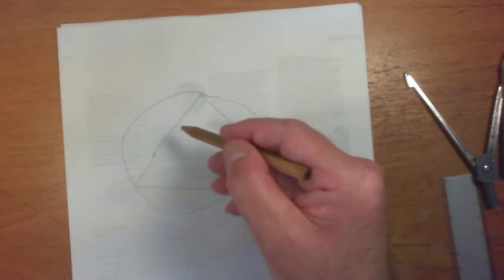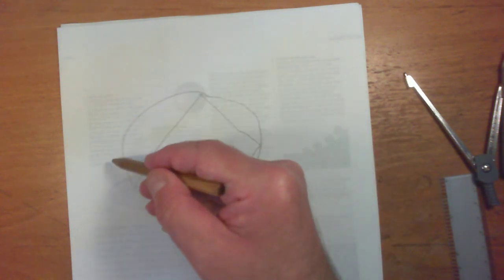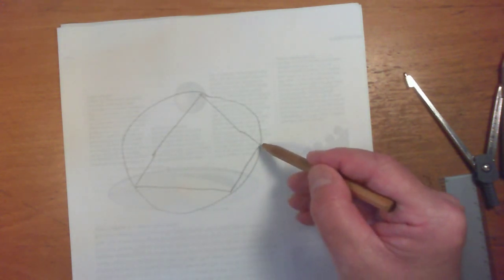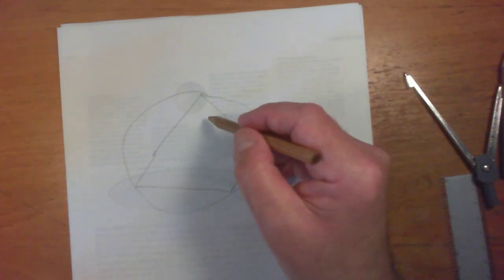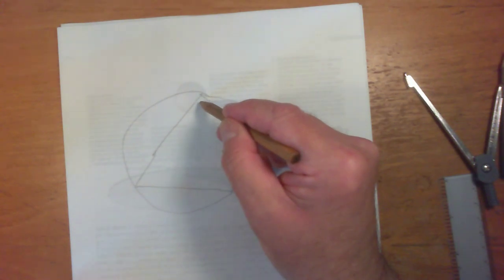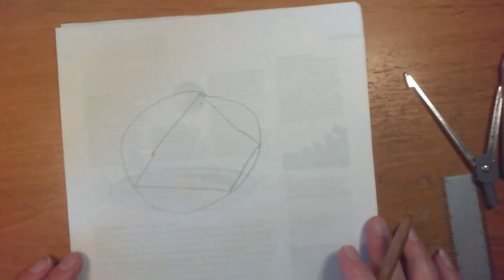This would be a cyclic quadrilateral because you've got a circle around it touching all its four vertices, and that circle would be described as the circumscribed circle. And as you know, the property of a cyclic quadrilateral is that opposite angles add up to 180. The technical term would be supplementary. If two angles add up to 180, they are supplementary.